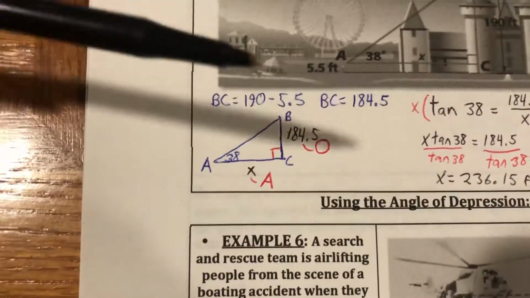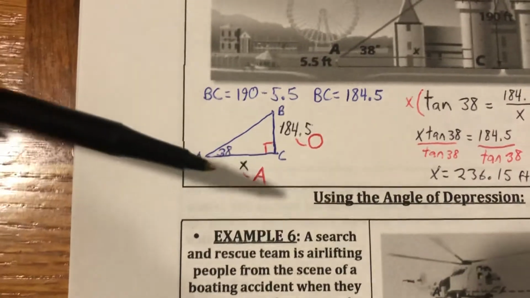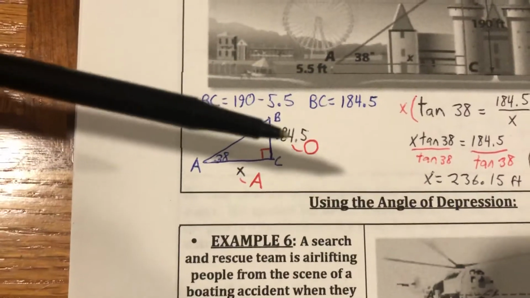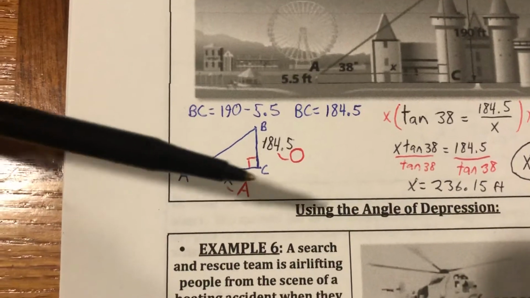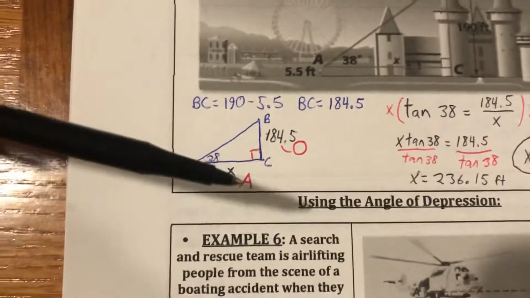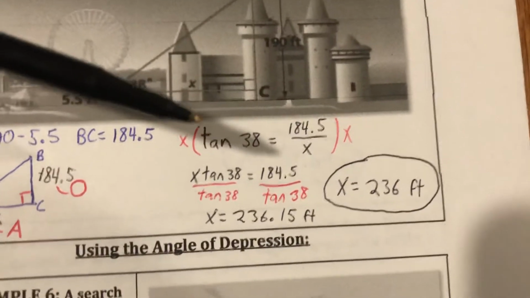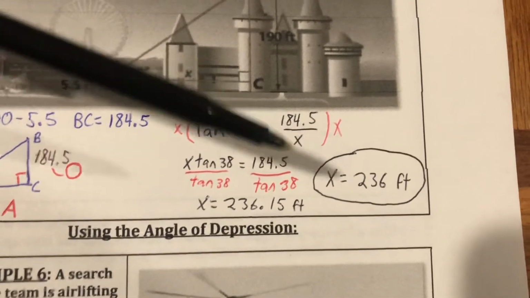Now, just like the other SOHCAHTOA examples, I'm going to look through the perspective of the angle given, 38, and notice that BC is opposite, so I'm going to label that O, and AC here is adjacent, so I'm going to label that A. So we have O and A, which means we're doing the TOA part of SOHCAHTOA, so we're going to be using tangent. So we set up tangent of 38 degrees equals 184.5 over X.